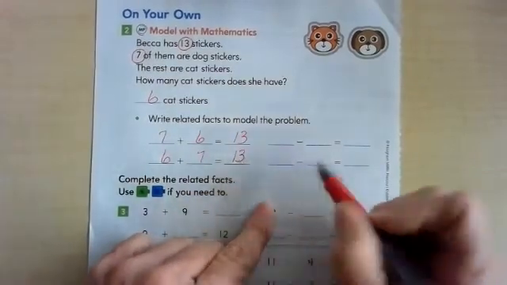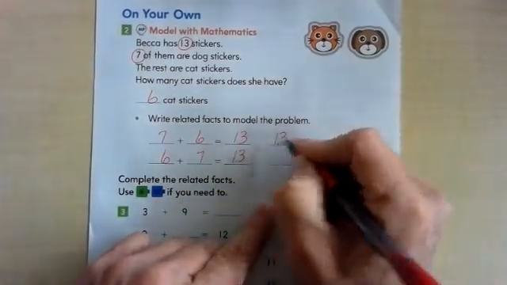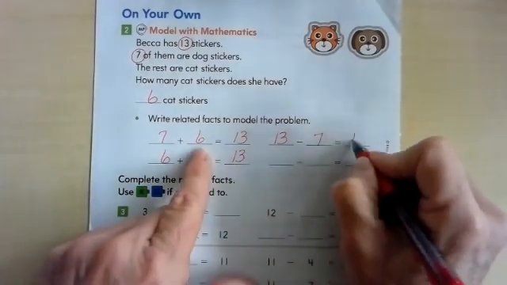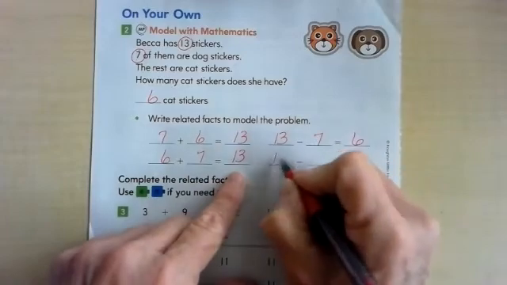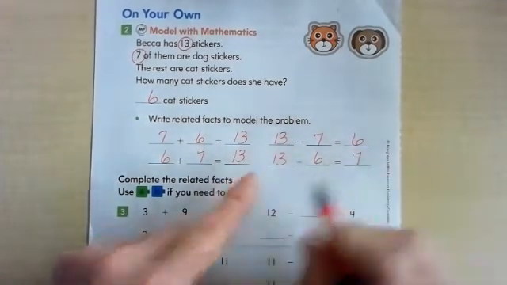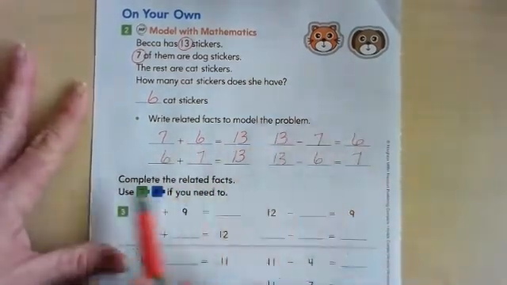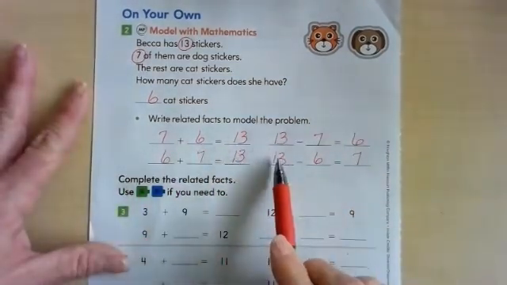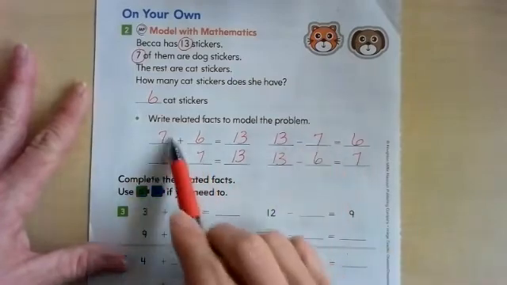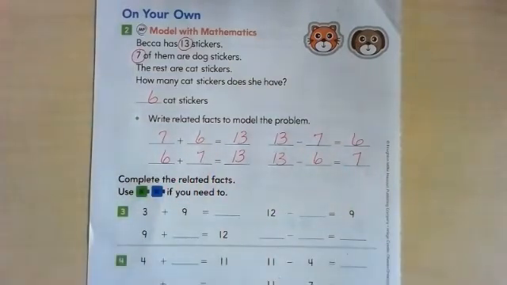I'm going to start with the number 13. 13 minus 7 would give me 6. And 13 minus 6 would give me 7. So I'm using the same 3 numbers, 13, 6, and 7. There's no other numbers in this fact family, in these related facts.